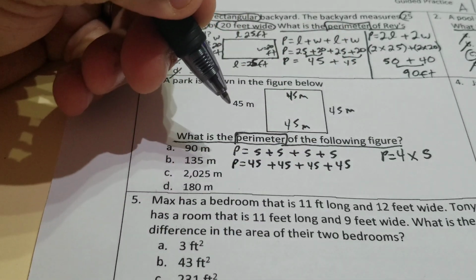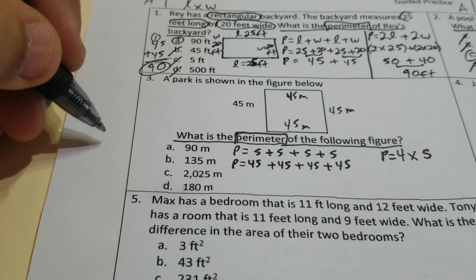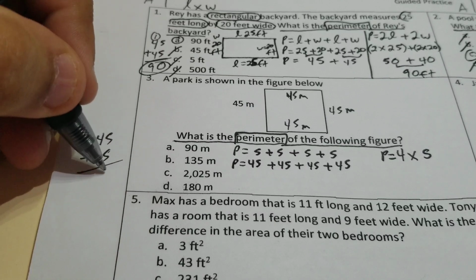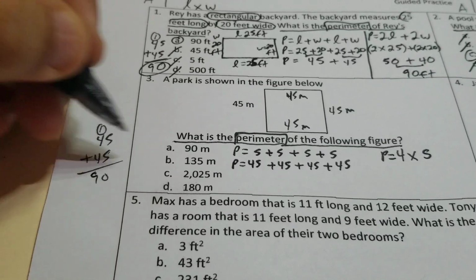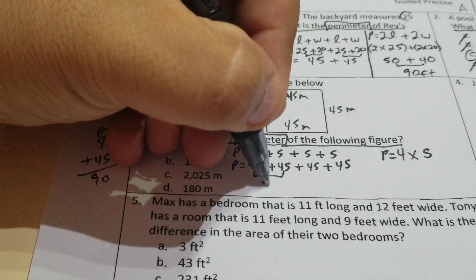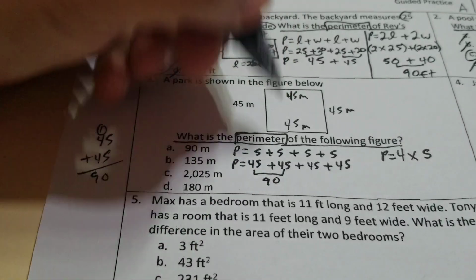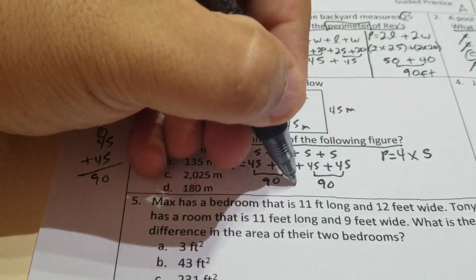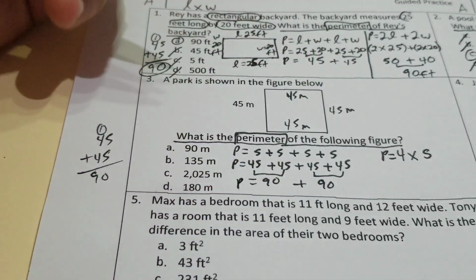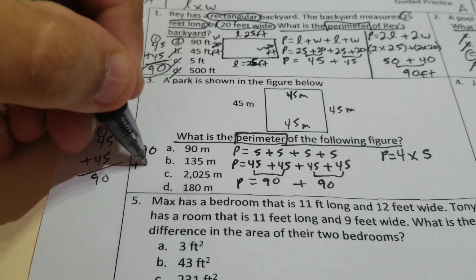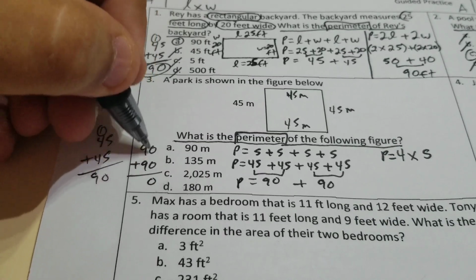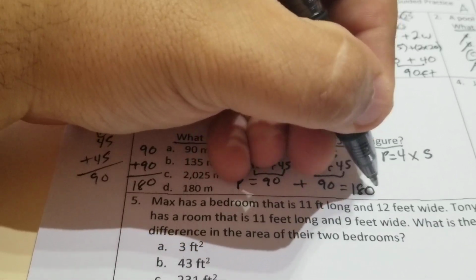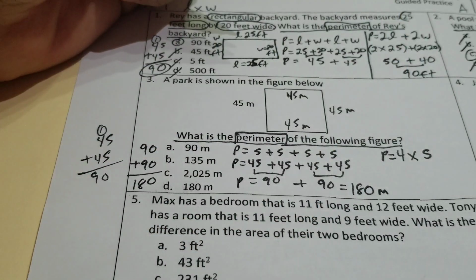Well, I'm going to go over to the side here and do the first two. 45 plus 45, 5 plus 5 is 10, carry the 1, 90. So these two add up to 90. Well, if those two 45s added up to 90, then these two have to also add up to 90. So now we can do 90 plus 90. 0, 18. So we're given a perimeter of 180 meters.